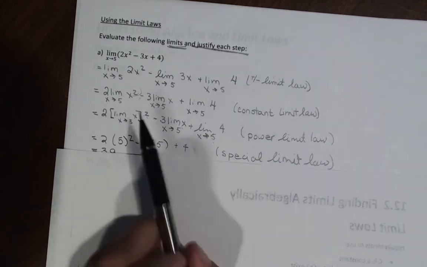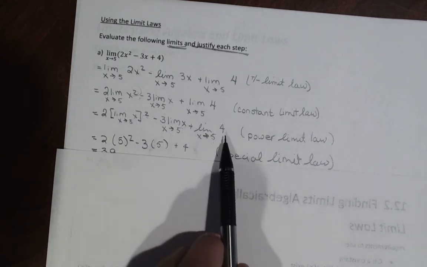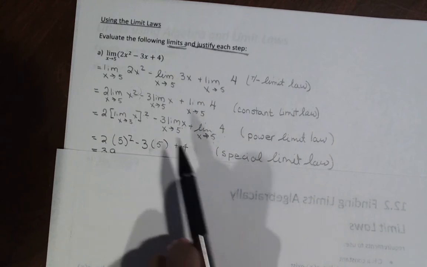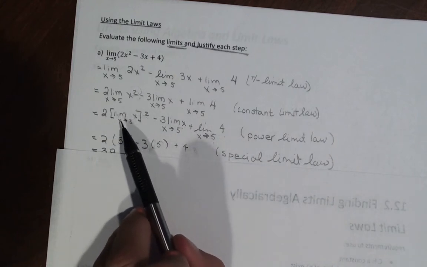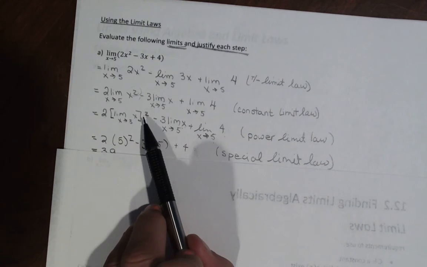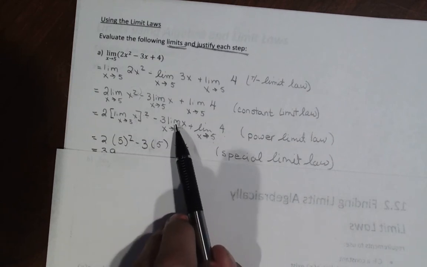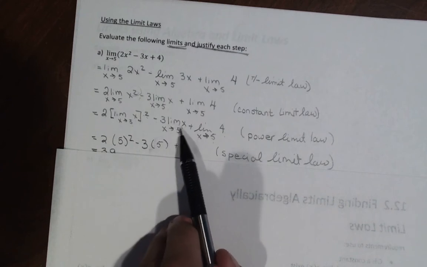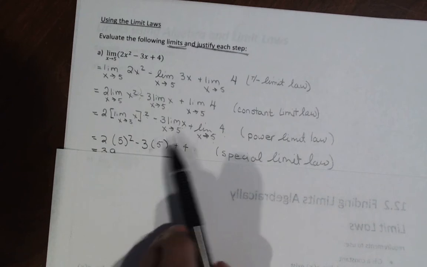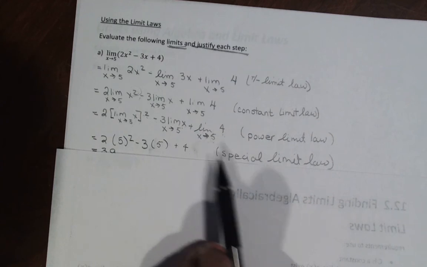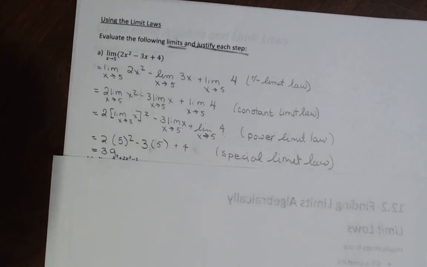And then we're left with these three, which are all special limit laws. The limit as x approaches 5 of x is a special limit law that just tells me it's 5. Again, the limit as x approaches 5 of x, special limit law. And then here, the limit as x approaches 5 of 4 is 4, special limit law. And then that limit is equivalent to 39.